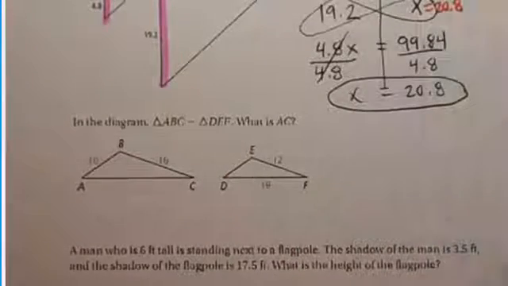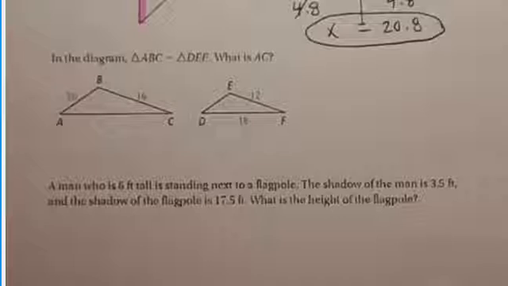So that's, again, solving for missing side lengths. Go ahead and do the second one by yourself, and then check with your neighbor, and when you're done, we'll push play to go over it.